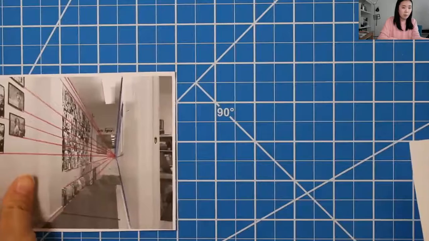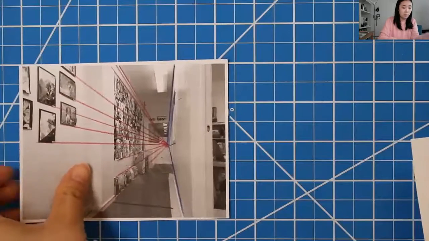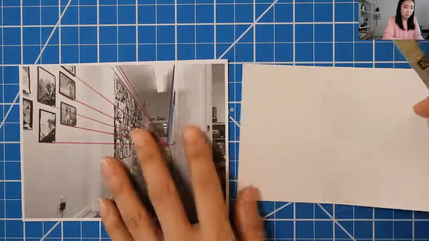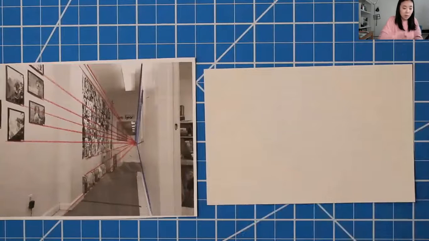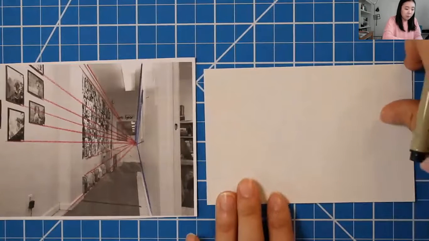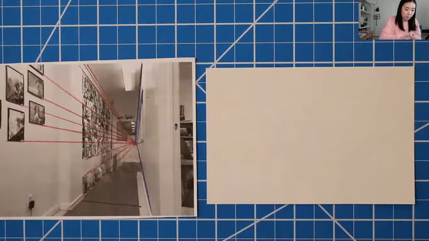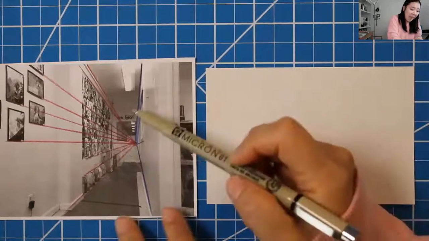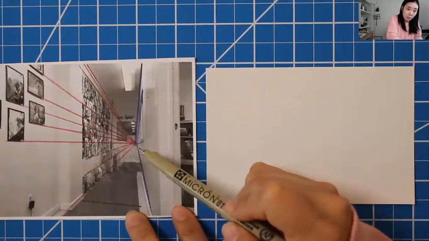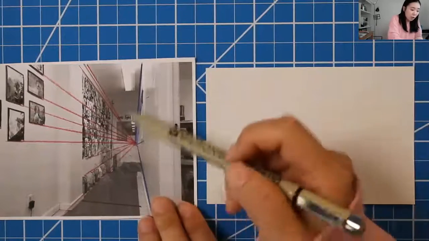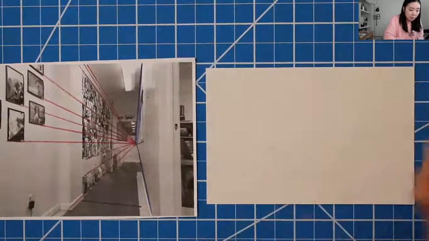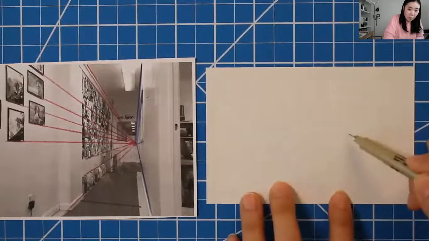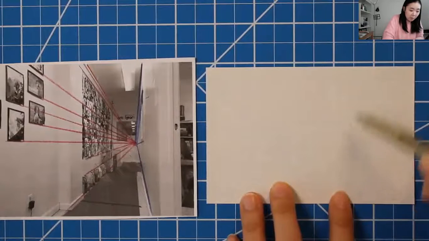This is the guide I just found. So when you start the perspective drawing, once you find the angle based on the point, the next step is to draw the vertical line first. I guess the vanishing point is about here, right?